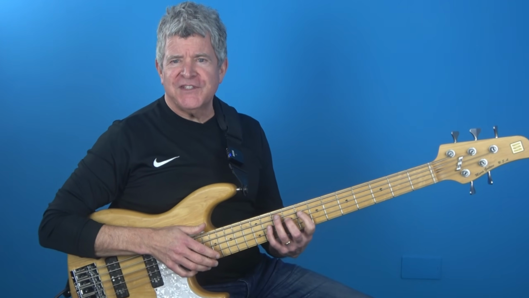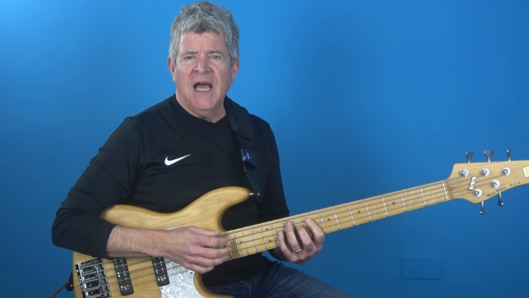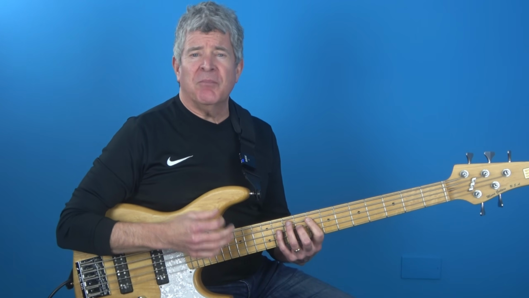In line 3, I'm phrasing bar 1 as a bar of 3/4 followed by a bar of 1/4. I use a similar phrasing idea in bar 3. Check it out.